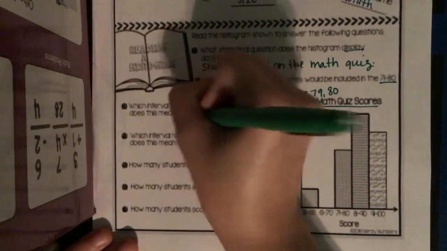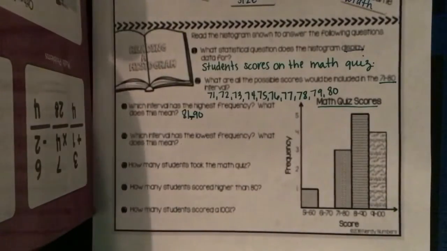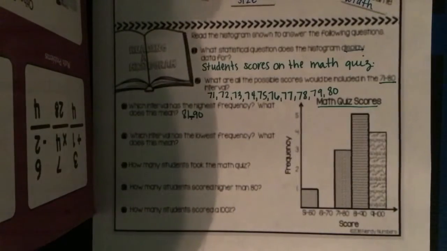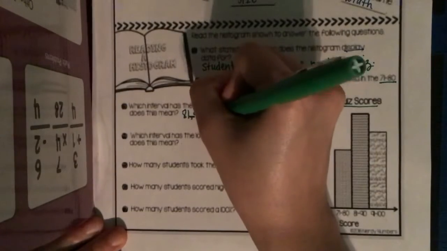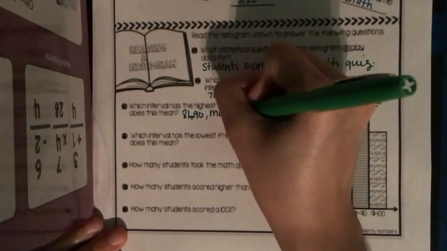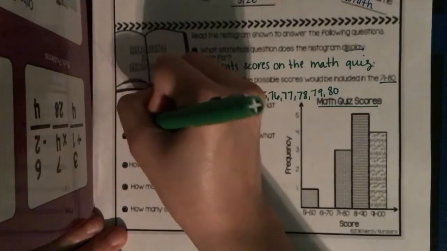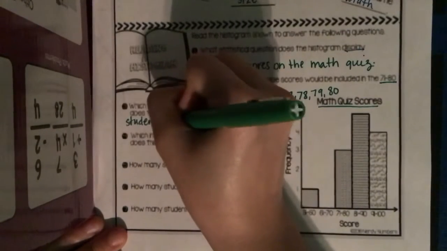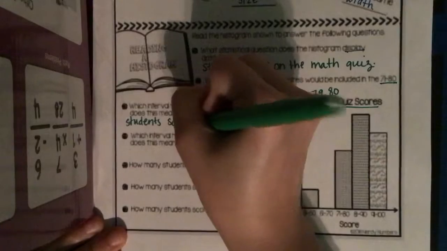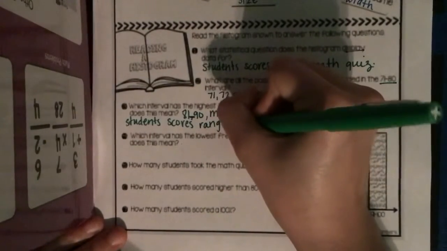Now, what does that mean? That means that most of the students' scores range from 81 to 90.